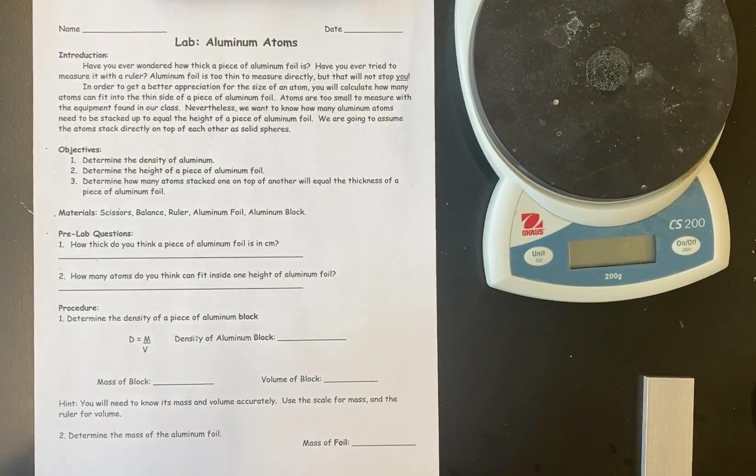The other way to do it would be to stack up maybe 100 sheets and then measure that and then divide by 100, but you don't have 100 sheets, so you're going to have to do it this way. So we're going to use chemistry to figure this out. So we have some pre-lab questions.